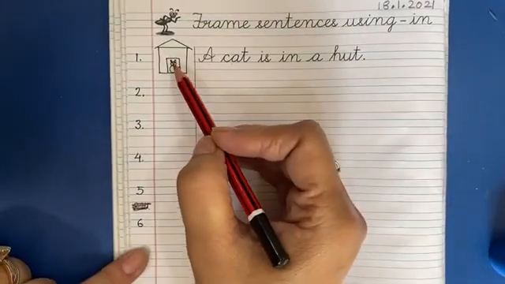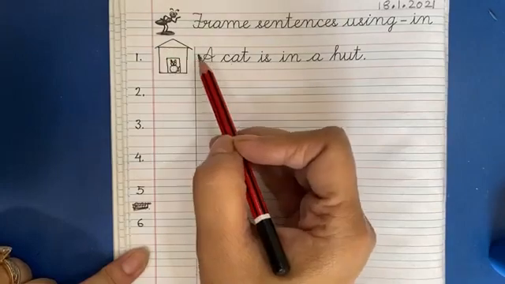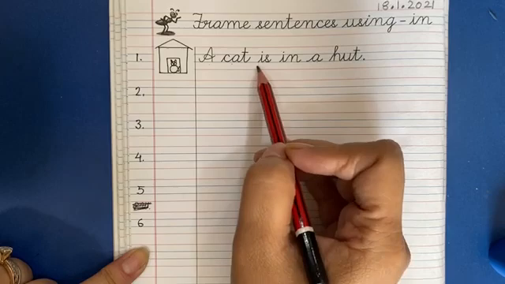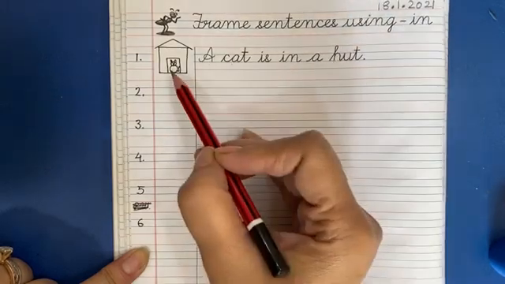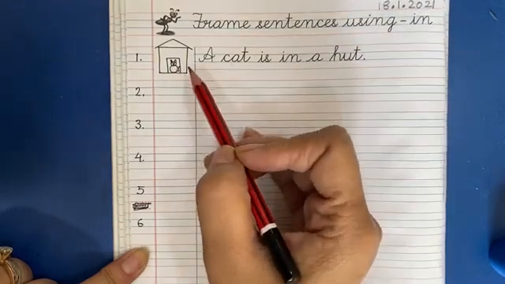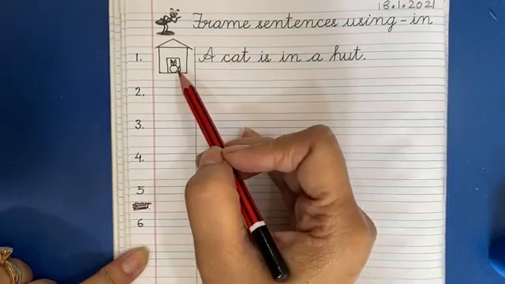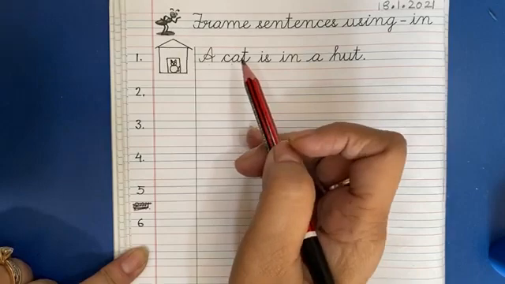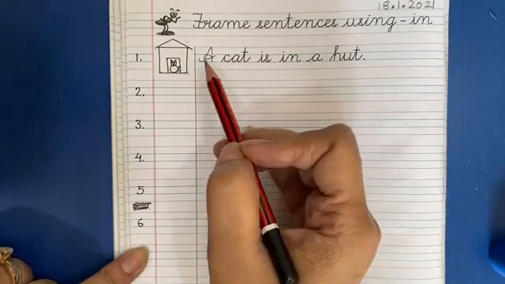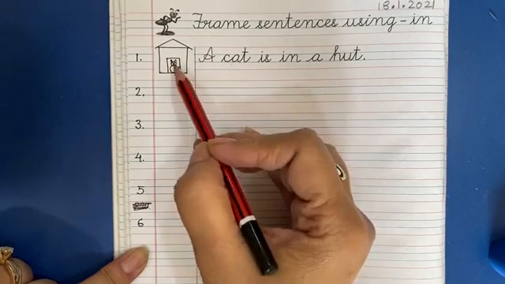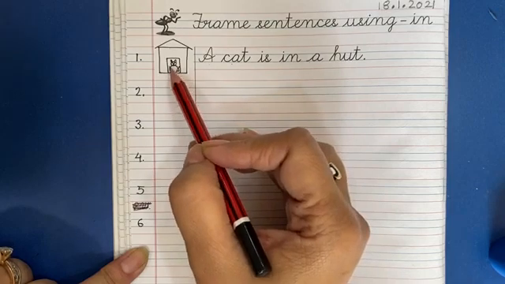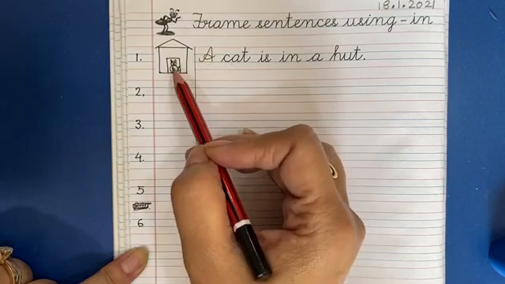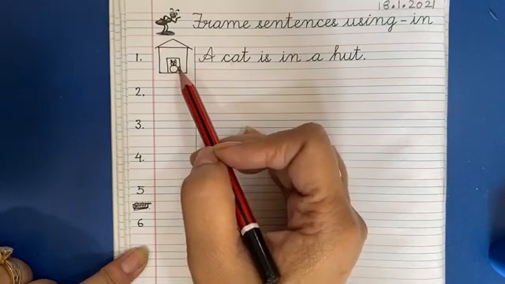So let's read and let's look at the picture first. It is a picture of a hut. A cat is in a hut and a cat is drawn there. It is in the hut. You will never write the reverse, children. Like some children write a hut is in a cat. So that can't be possible because a cat is drawn there. Hut is a big object there and cat is in the hut.